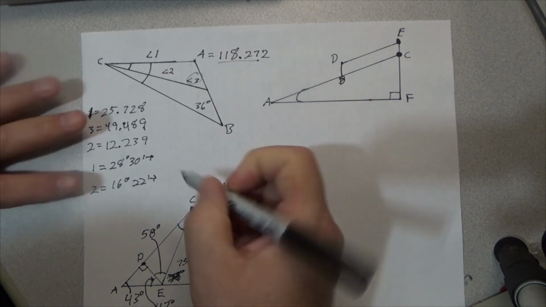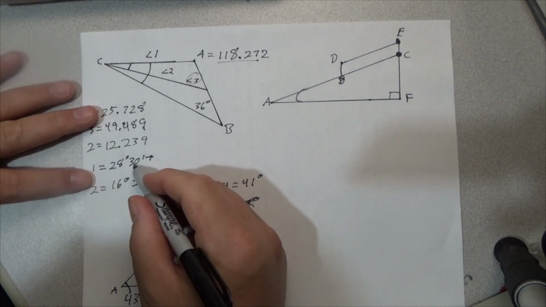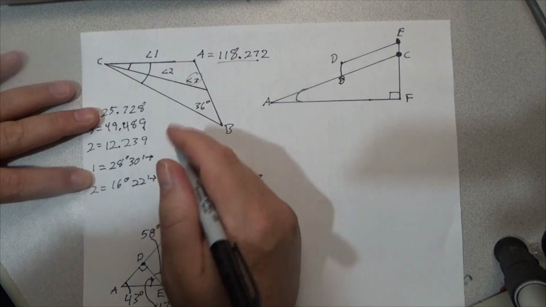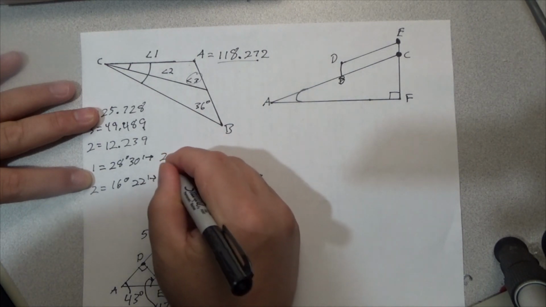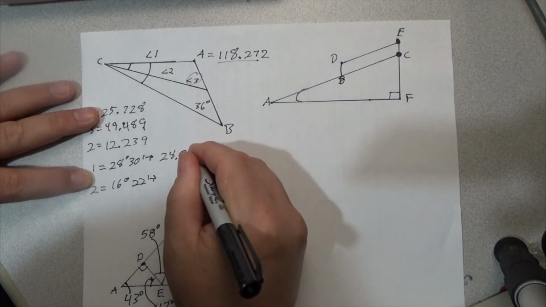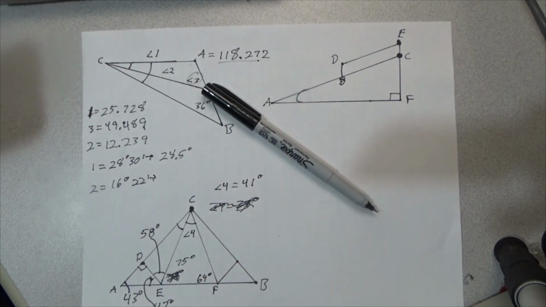I should have seen that. 30 minutes is exactly half, so it should be 28.5 degrees. This one, 16 degrees minutes seconds, 22 degrees minutes seconds, and then convert that.